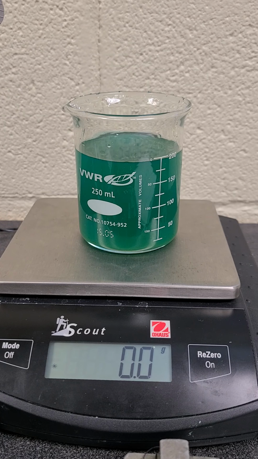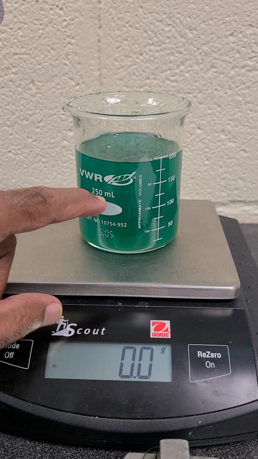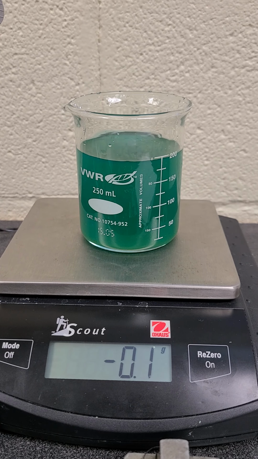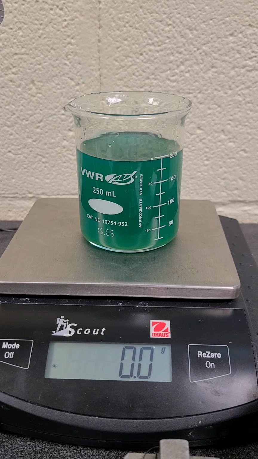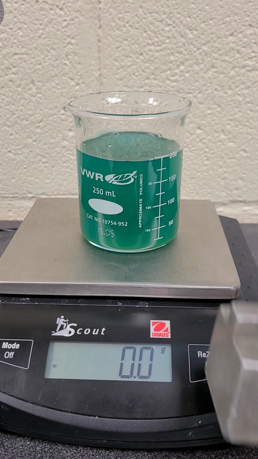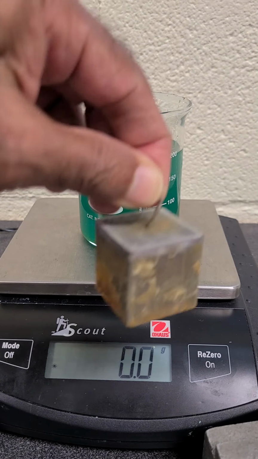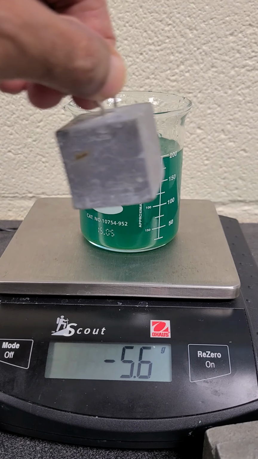Now we are going to do the density of a liquid. We would like to measure the density of this copper sulphate solution you see here. For that we will do this 3 times: one with the aluminum block, next with the steel block, and next with the lead block we used earlier.